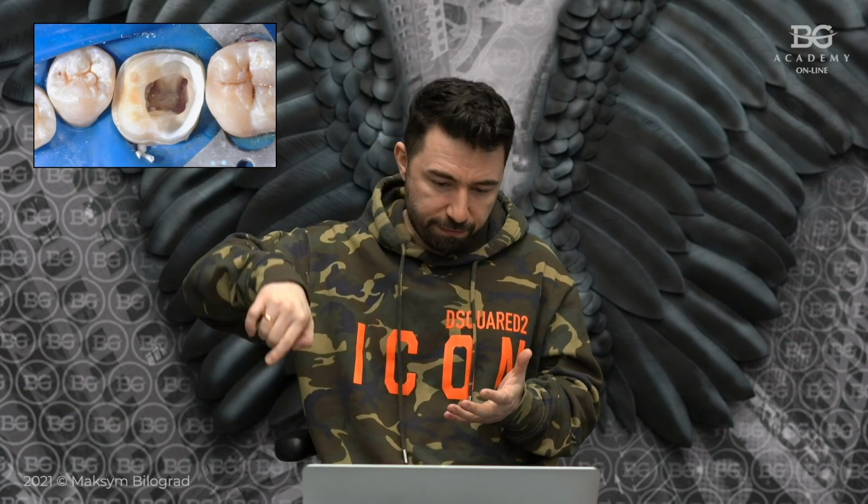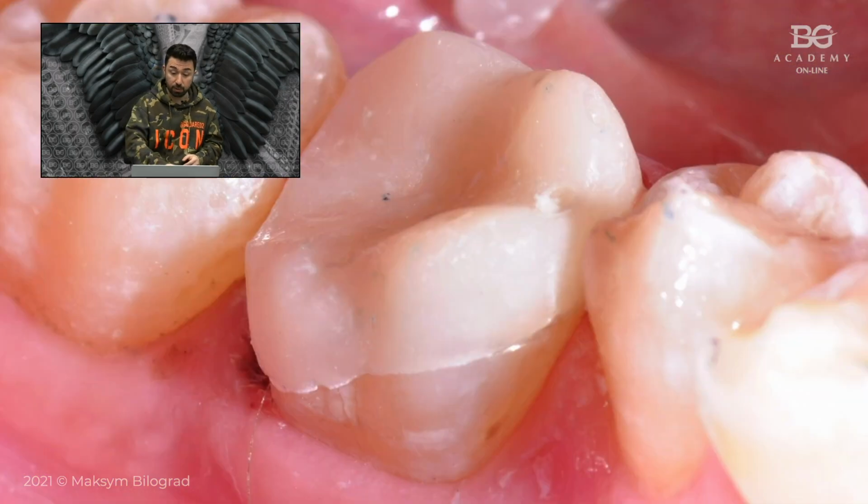And as you see, the tooth is already prepared for an overlay. So we just need to do a build-up to refine our margins, and then we're ready for provisional restoration. So that is after our preparation. Then we do provisional restoration, and then we can go for the next step.